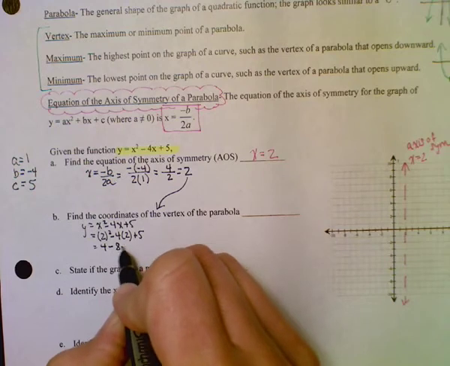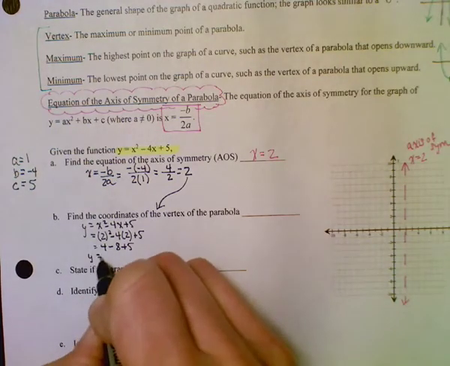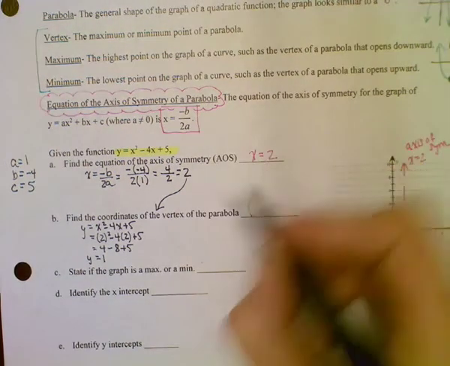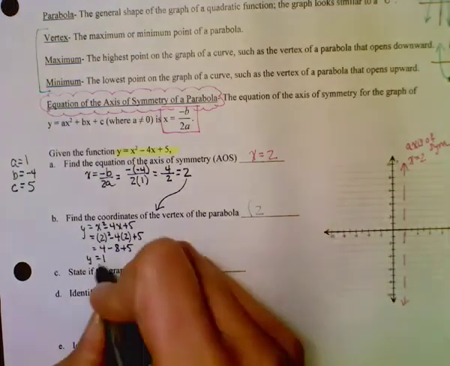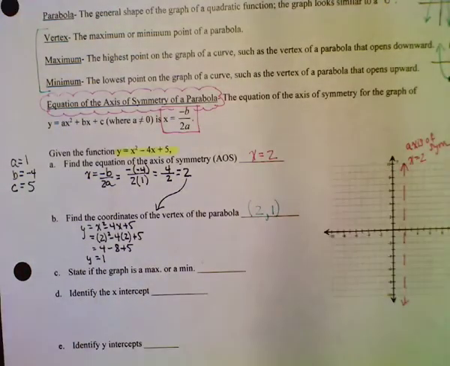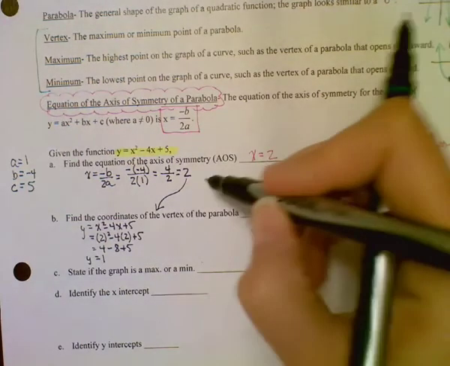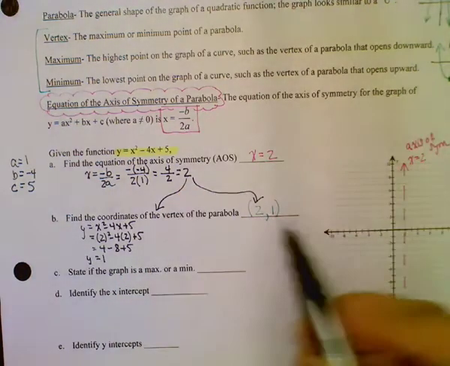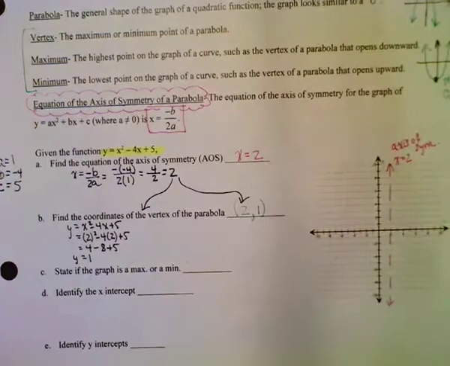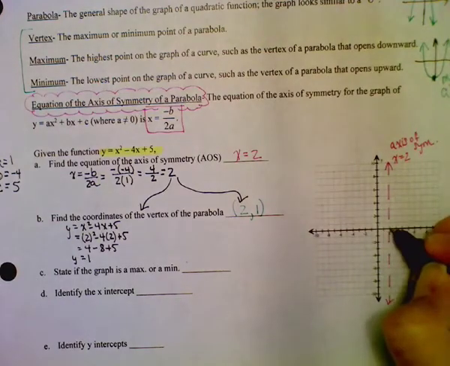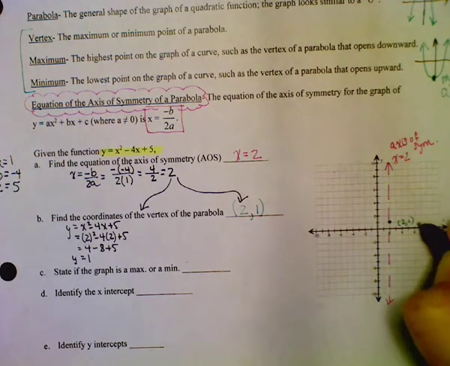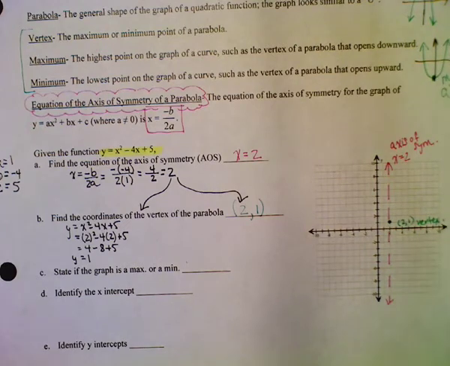So we'll have 4 minus 8 plus 5 there, so that we have y equals 1. So my x value that I plugged in was 2, and now my y value is 1. And again, I got that 2 from before, from solving up here. So I can take that ordered pair (2, 1), and I can come over here to my graph to 2 on the x, 1 on the y, and plot that point right there. I'm going to label the point (2, 1), and that is my vertex.